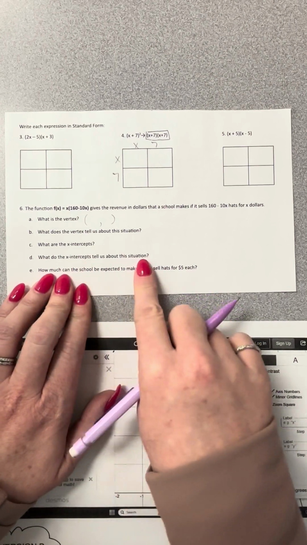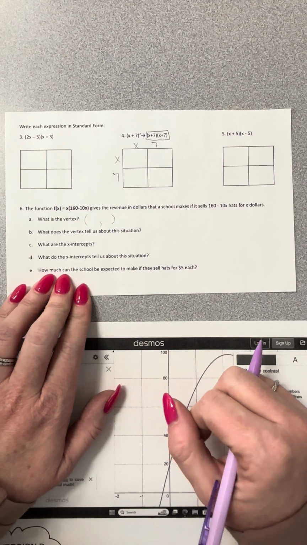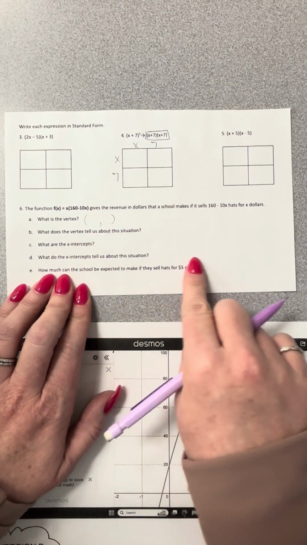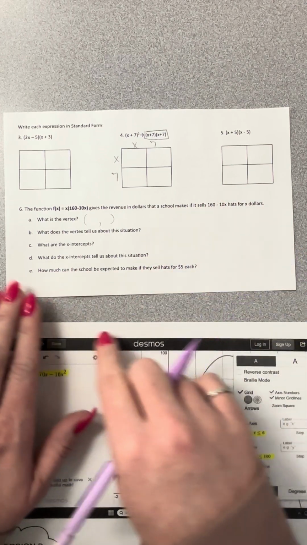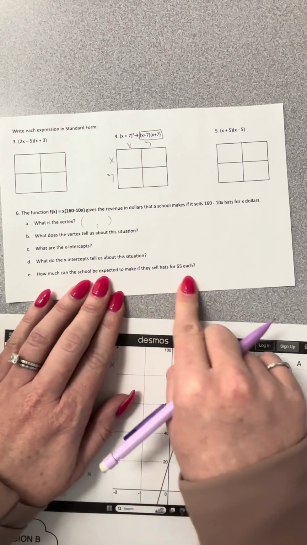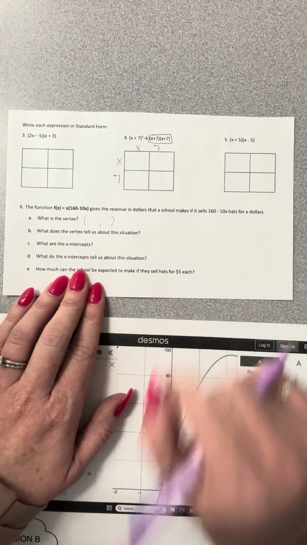So this is definitely for B and D. If you have that review from yesterday that we did, it's going to be very helpful because it tells you pretty much what these things mean in this situation. And then E, it says, how much can the school be expected to make if they sell the hats for $5? So if our x value is $5, how much money would they make?